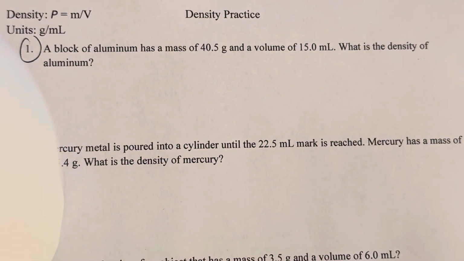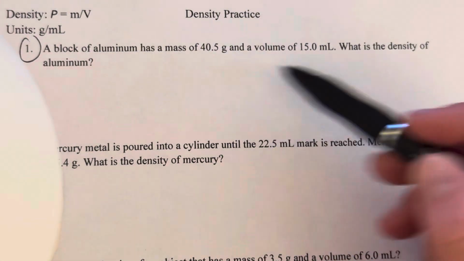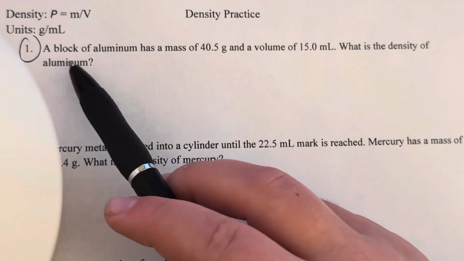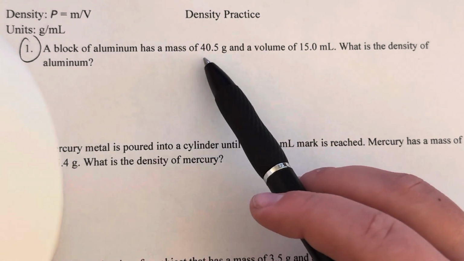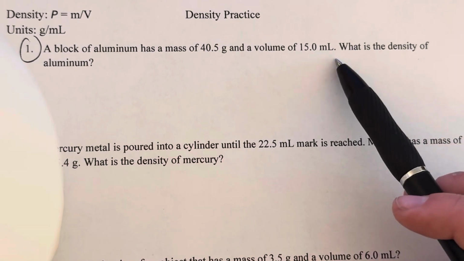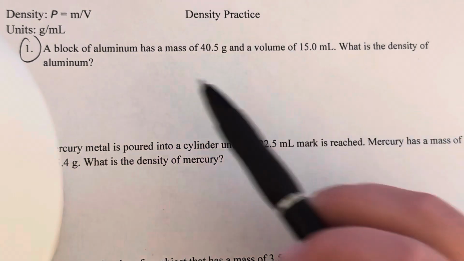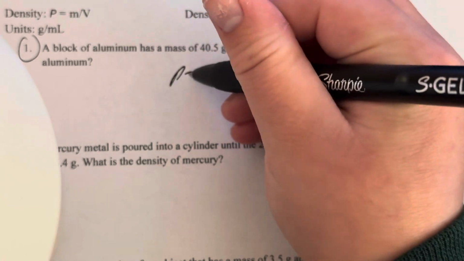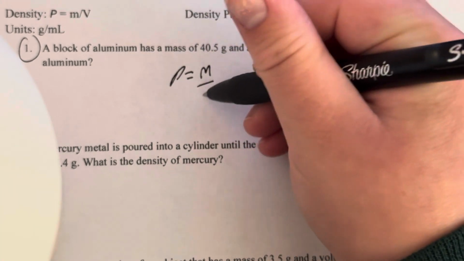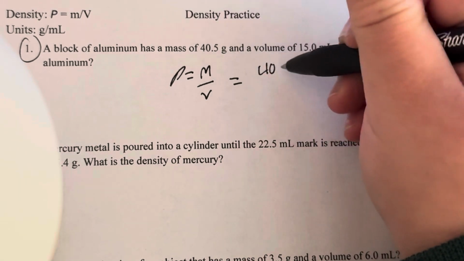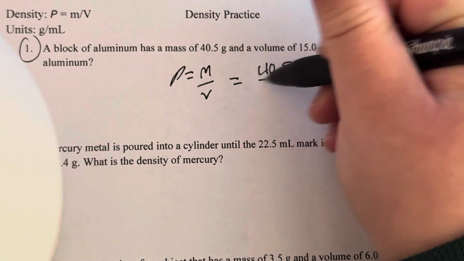So looking at number one, we've got to be able to set up those numbers in that equation to get our density value. Number one says, a block of aluminum has a mass of 40.5 grams and a volume of 15.0 milliliters. What is the density of aluminum? To do this, we set up our equation. Density equals mass divided by volume. So we're going to have our mass, 40.5 grams.